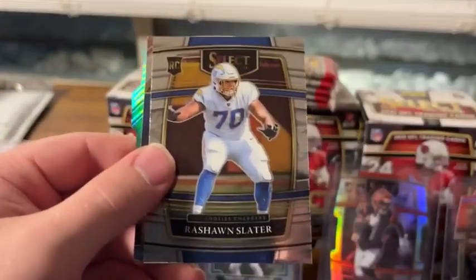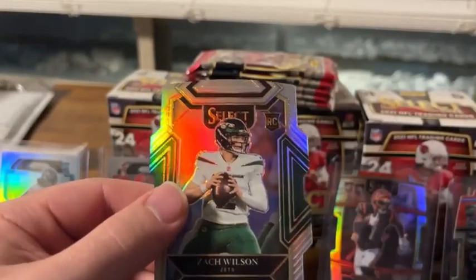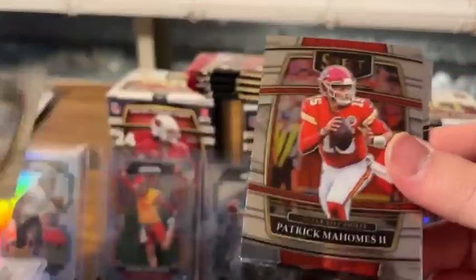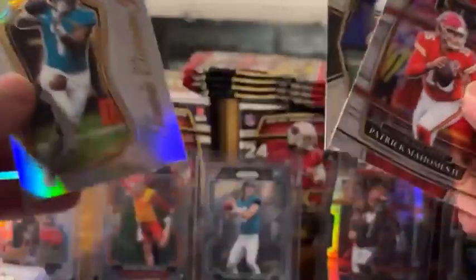Juju Smith-Schuster, Rashawn Slater, Josh Allen, Zach Wilson. Bada bing, bada boom. Nice. Nice pickup, Jeremy, on the Jets. Very nice. Silver. Zach Wilson again to go with your die cuts. Patrick Mahomes, Travis Etienne, and Brett Favre.